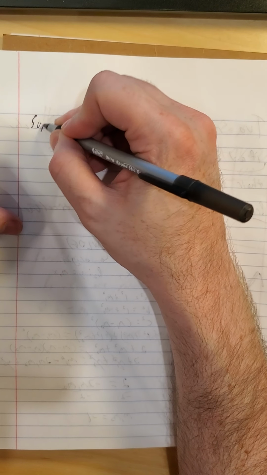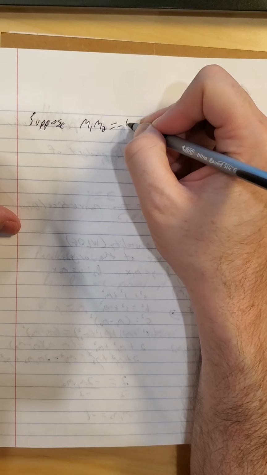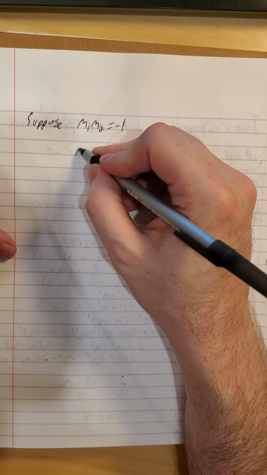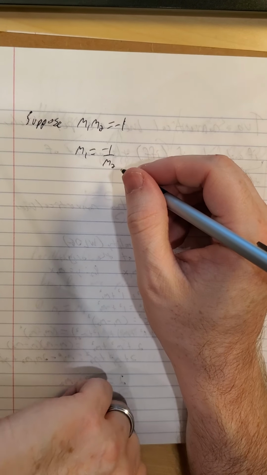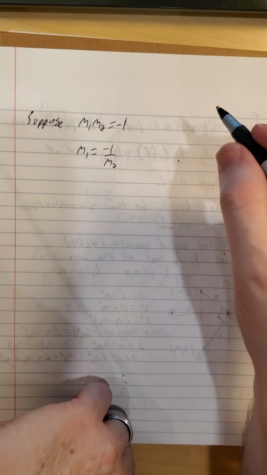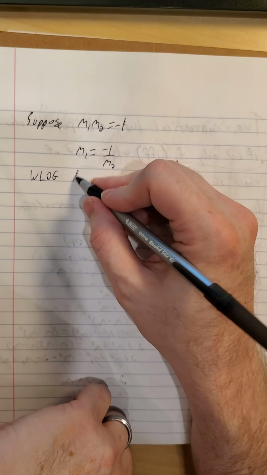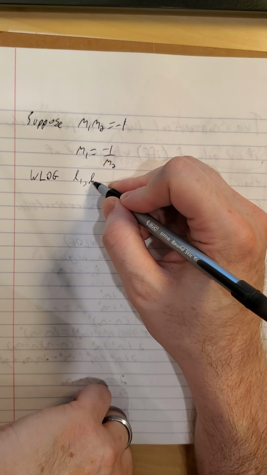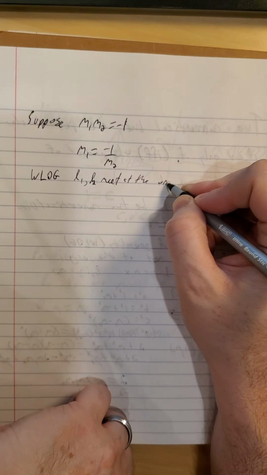So for the second part, suppose m1 m2 is negative 1. Well, then m1 is negative 1 over m2. Without loss of generality, L1, L2 meet at the origin.